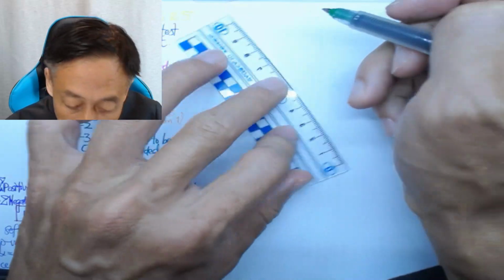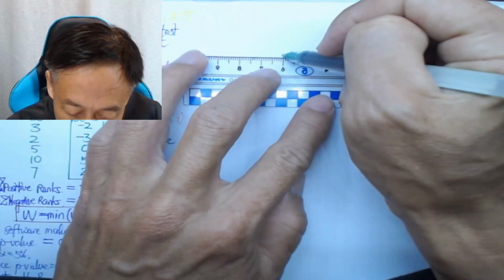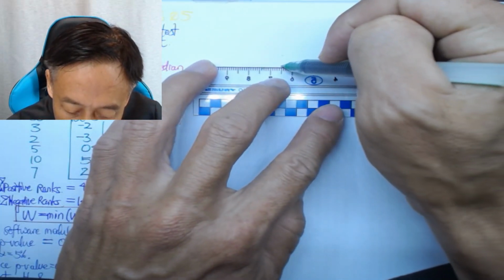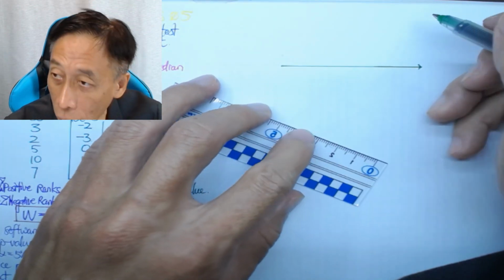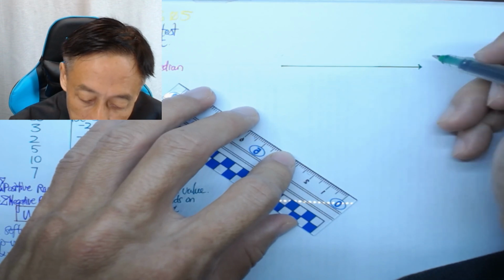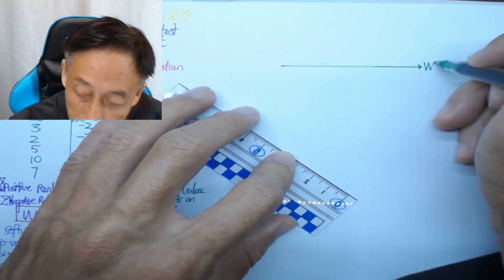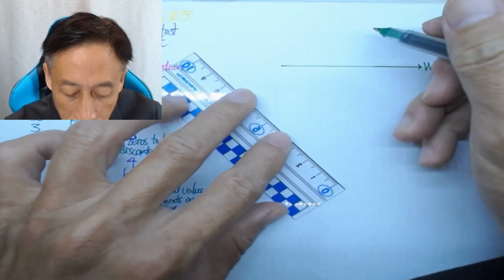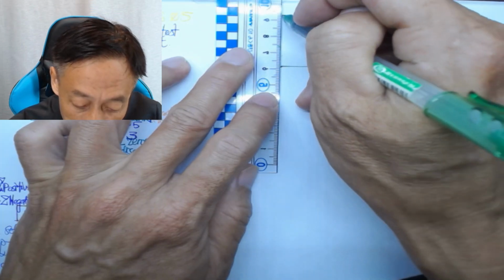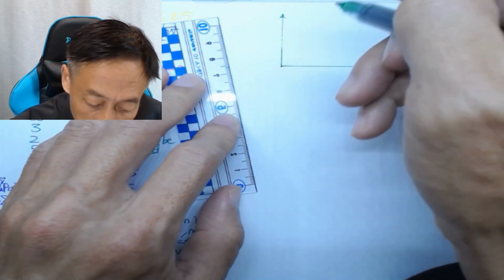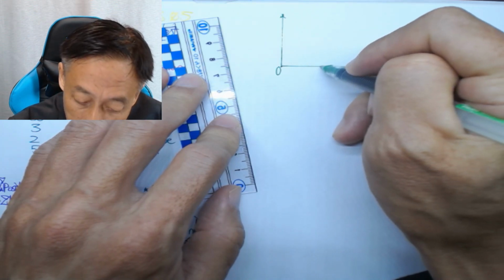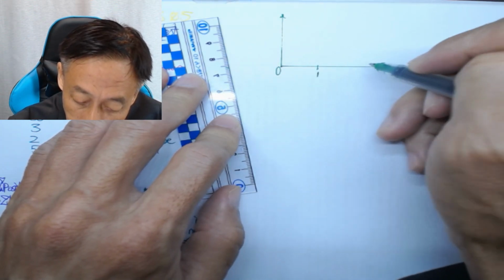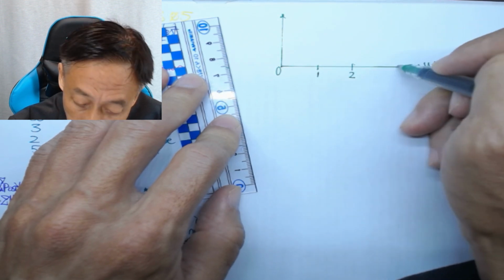Here, it's always positive. And for a sample size of 3, this is the W test statistic. In other words, we can actually use this graph to find the p-value. So for 0, and we can have 1 here, 2 here, and 3 here.